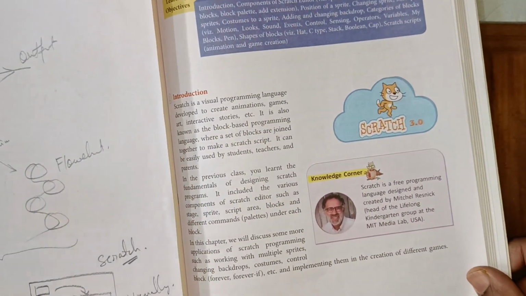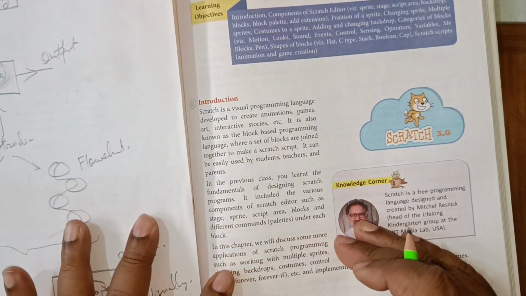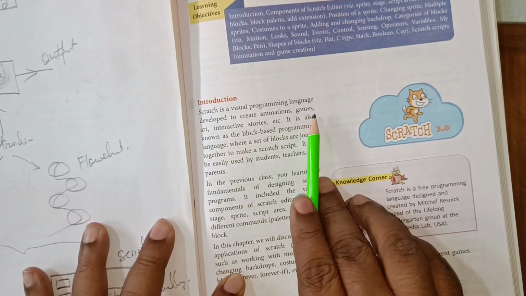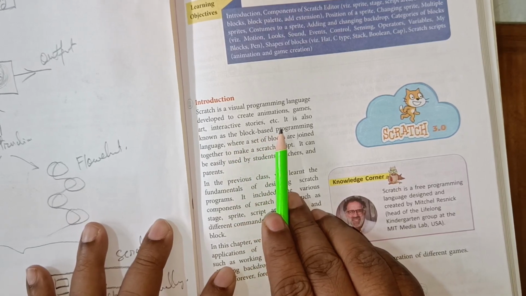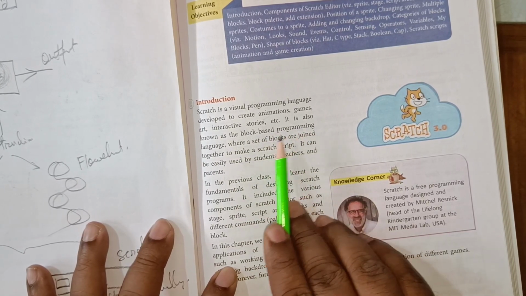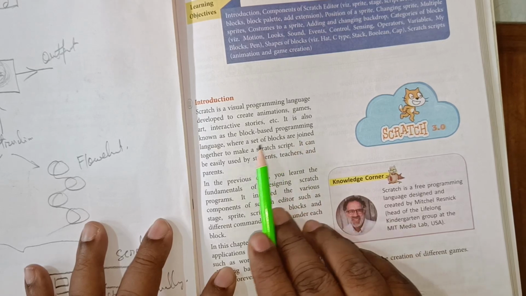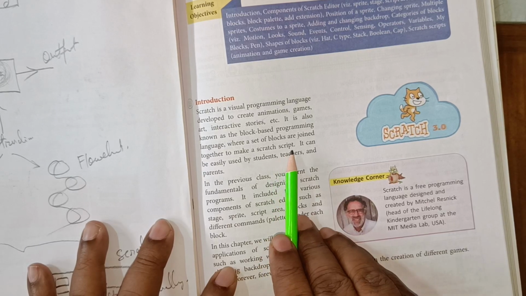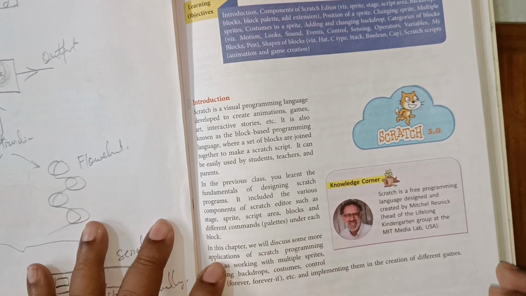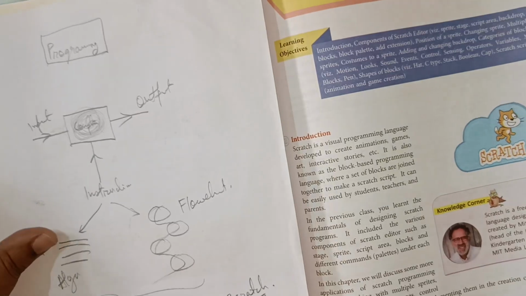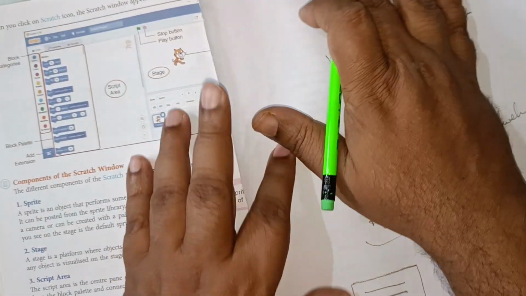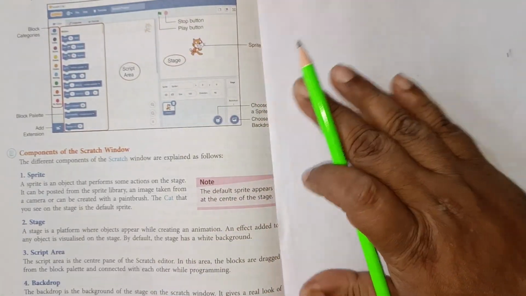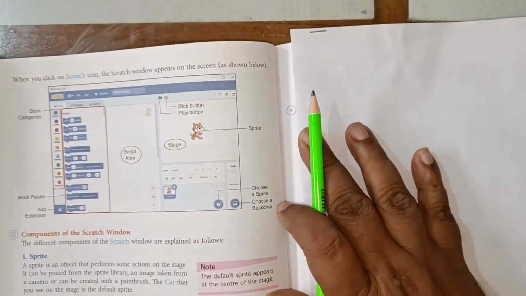Okay, so you see we are going to start Scratch, which is basically a visual programming language, and it's developed to create animations, games, art, interactive stories, etc. Now it is also known as the block-based programming language, where the set of blocks are joined together to make a Scratch script. We will see how this is done.